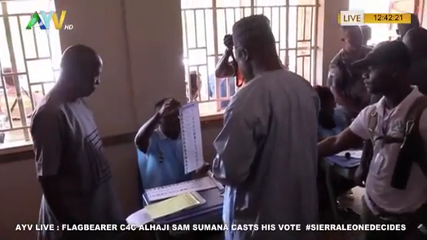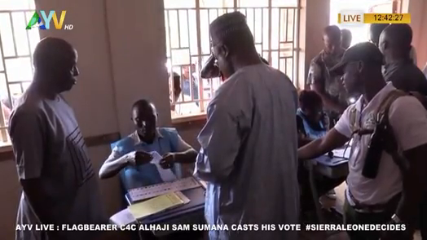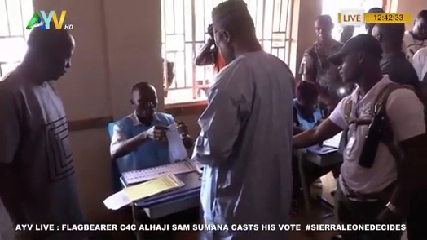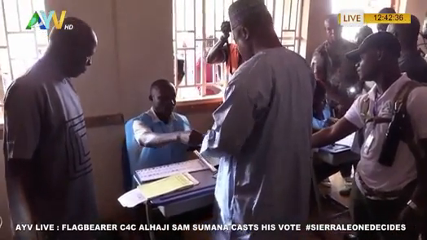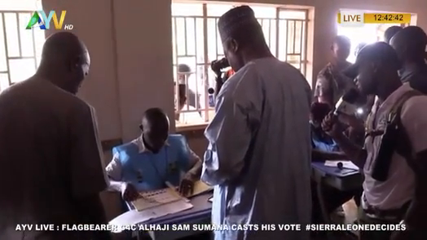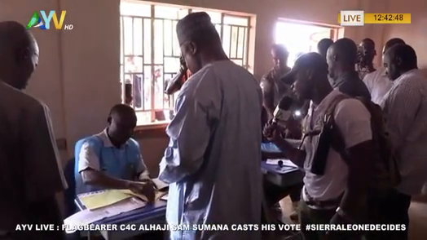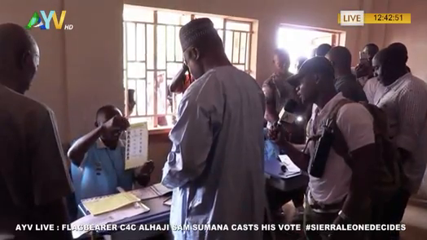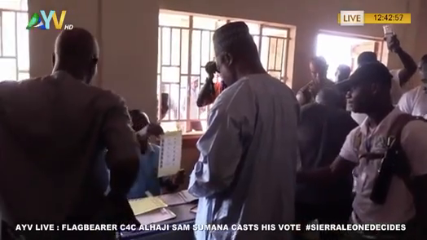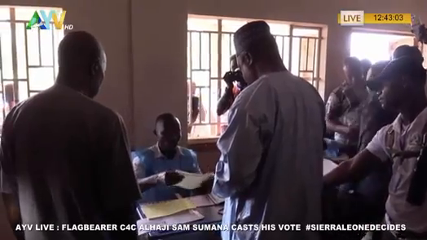No writing name, no sign. You tick or you don't print. That was for the presidential, and now he's going to hand another one to him. That's for the member of parliament, and he has just placed a stamp on it to give it authenticity. No writing name, no sign, you tick or you complete. The way you fold it up.